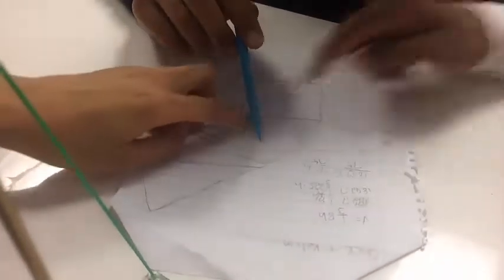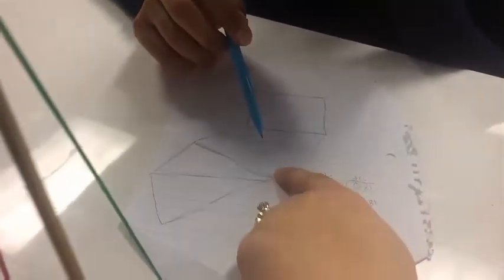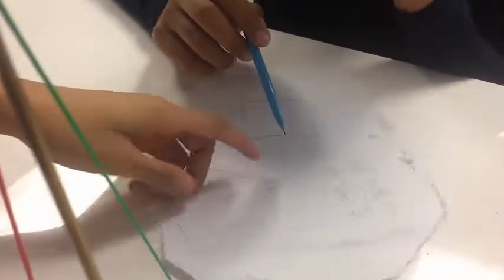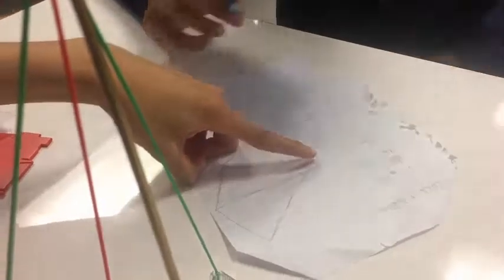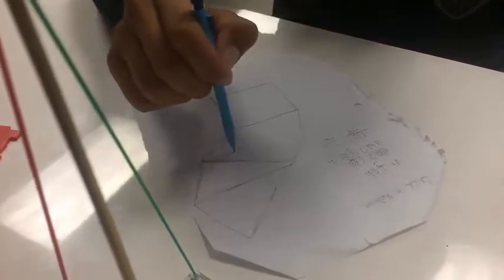Where is that going to show up on your net? Like one of these. Is it here? No, probably, I'm guessing, hold on, it's right here. It's this middle one. This one's the more slanted one. It's going to be like here. So draw that.